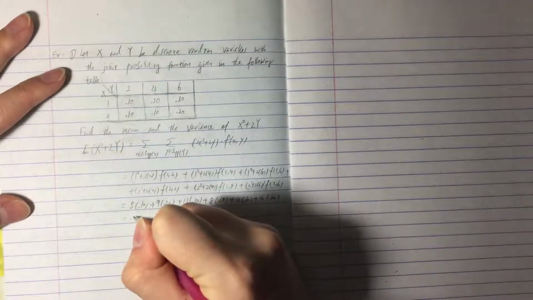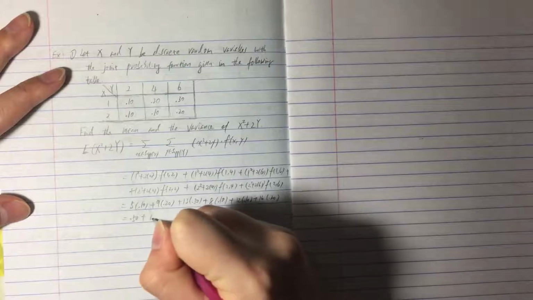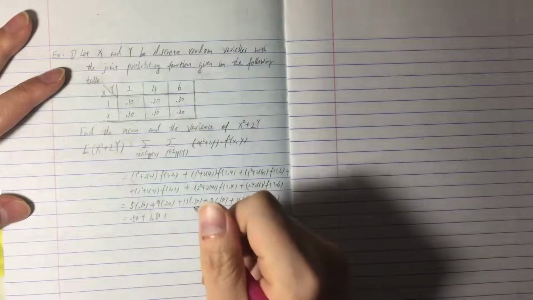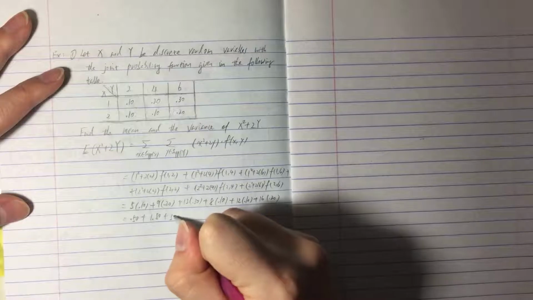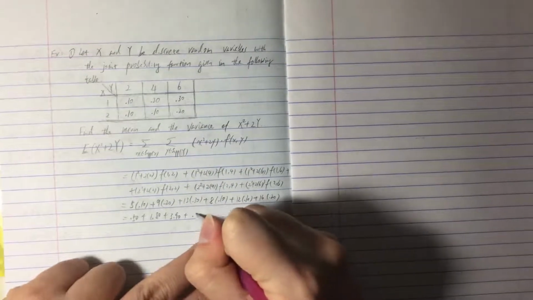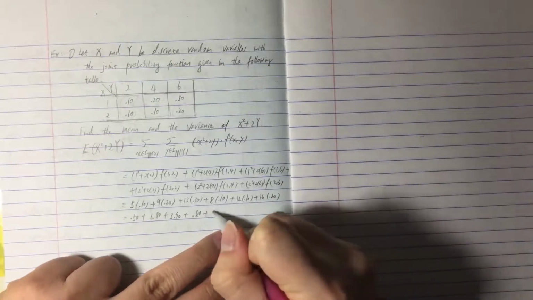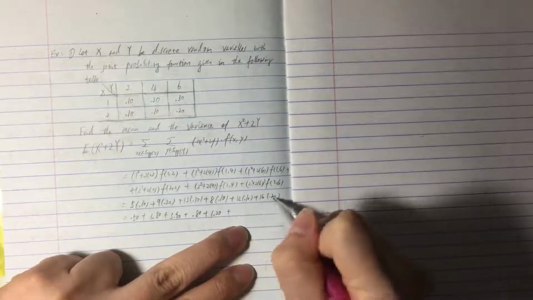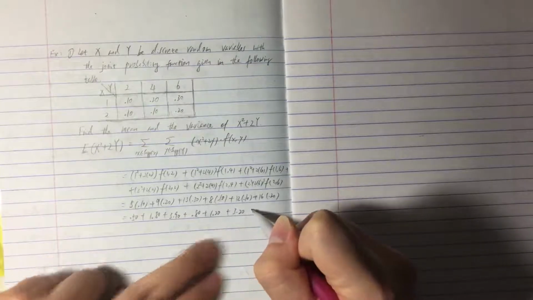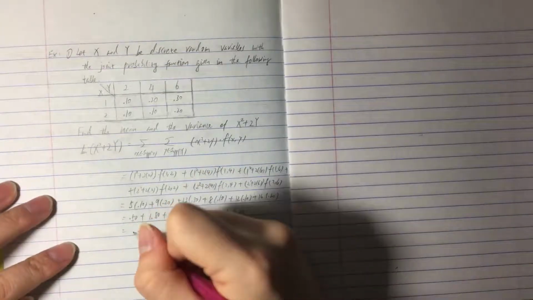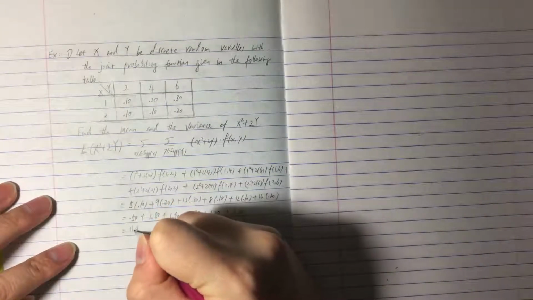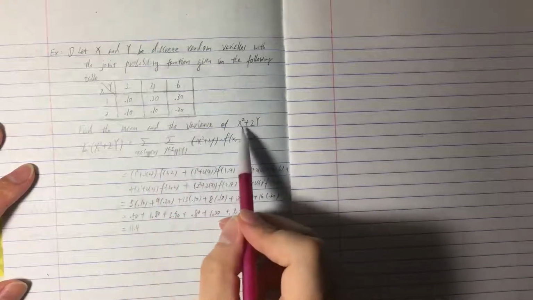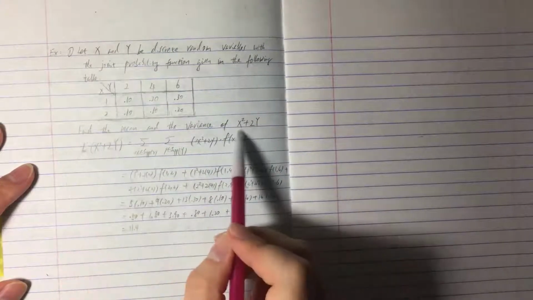Then multiply and adding up, I get 0.50 plus 1.80 plus 3.90 plus 0.80 plus 1.20 plus 3.20. Then I use my calculator. I get 11.4. That's the mean of x squared plus 2y.